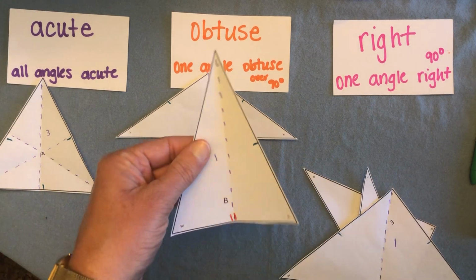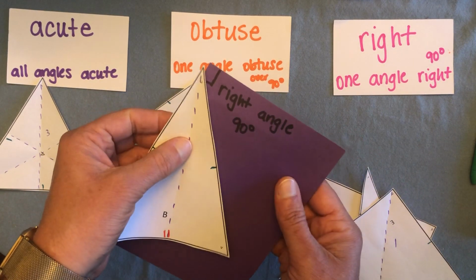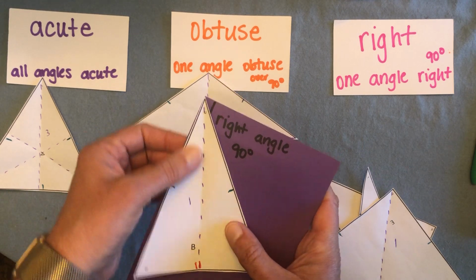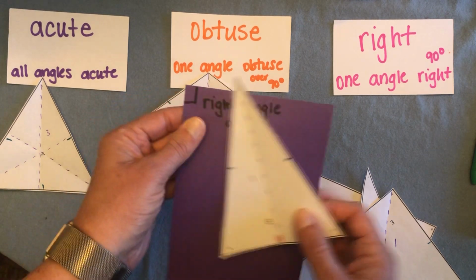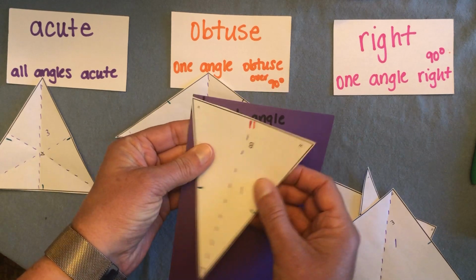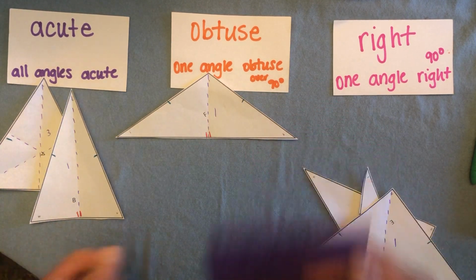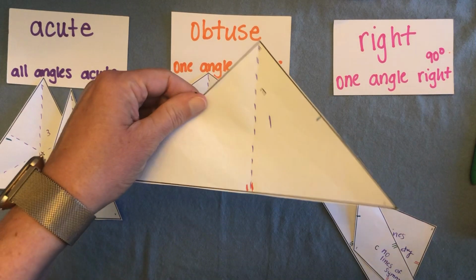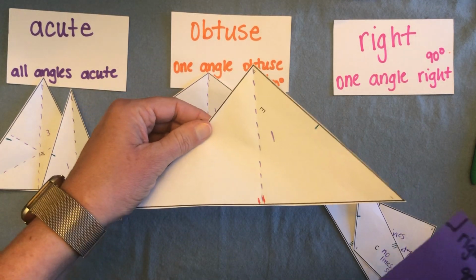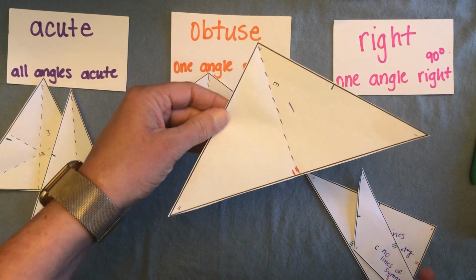All right, let's take a look at triangle B. Let's measure triangle B. All right, acute, acute, acute. All right, triangle B, you're acute. Let's take triangle E. I'm just grabbing them. I don't have them in any specific order down there.